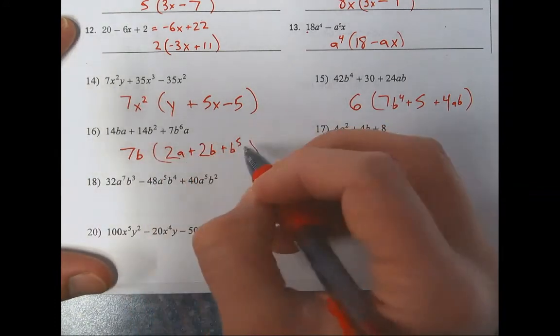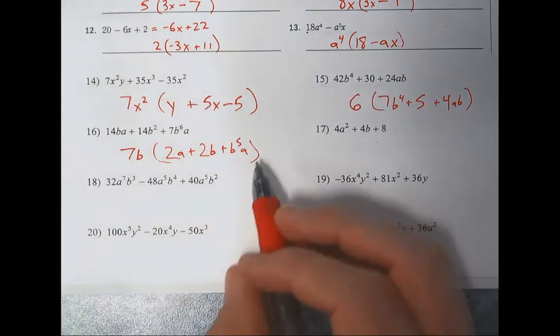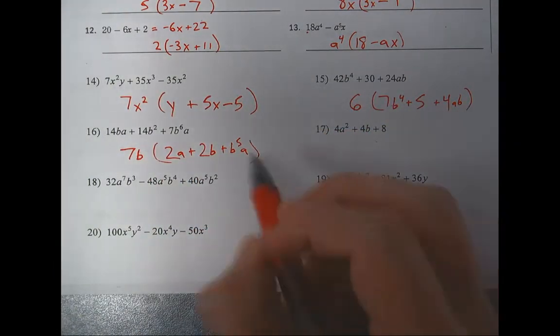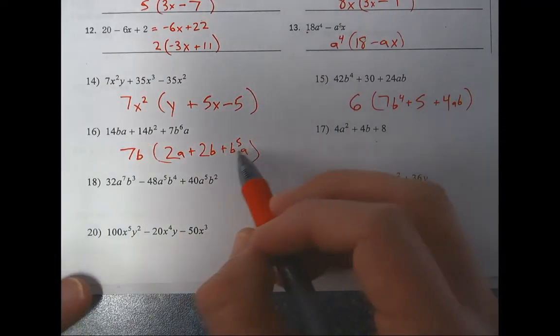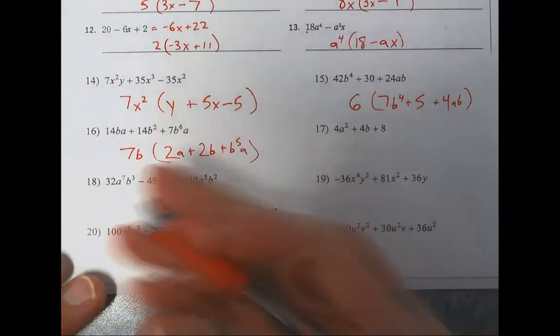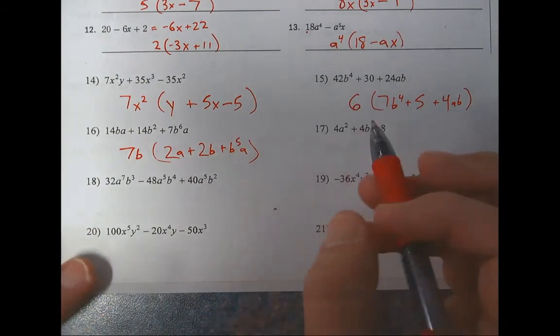And I now have an a. And if you put it in front, you did a, b to the 5th, that's fine. b to the 5th times a, same thing. So the order there is not super important. Normally we do alphabetical, but it's not crucial.